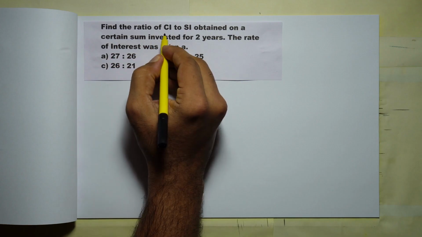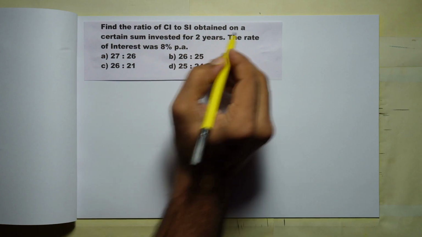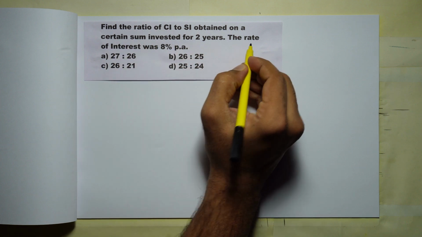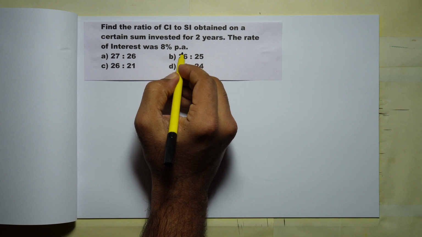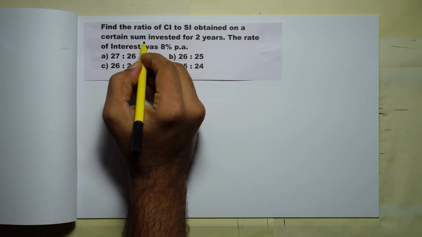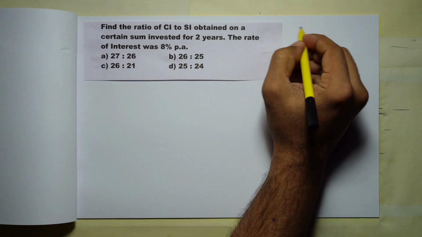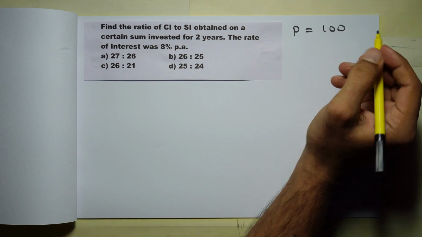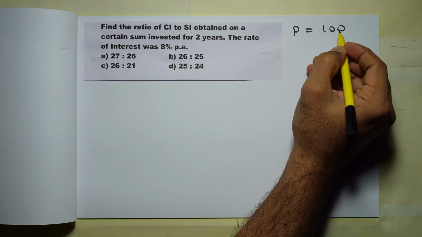Find the ratio of compound interest to simple interest obtained on a certain sum invested for 2 years. The rate of interest was 8% per year. Now the sum, or the principal, is not given. So we will assume that the sum or the principal is rupees 100. That will make the calculations a lot easy.